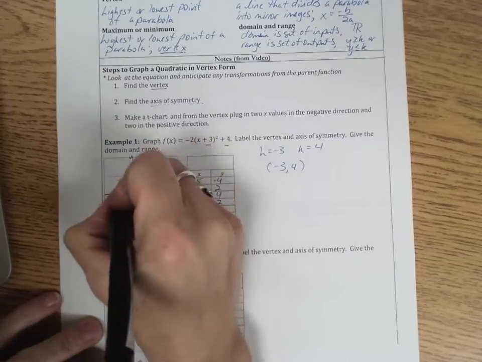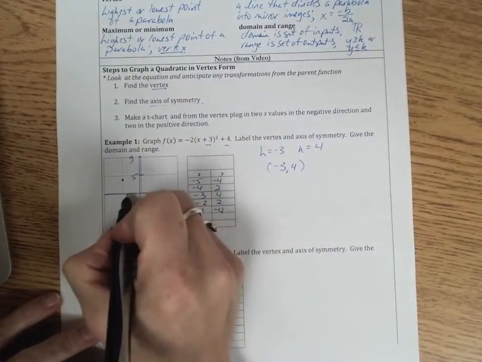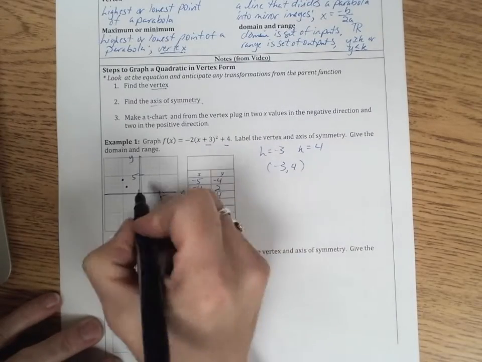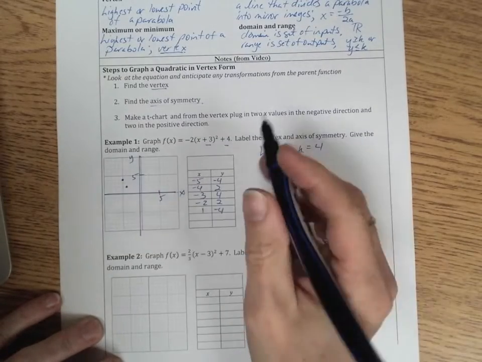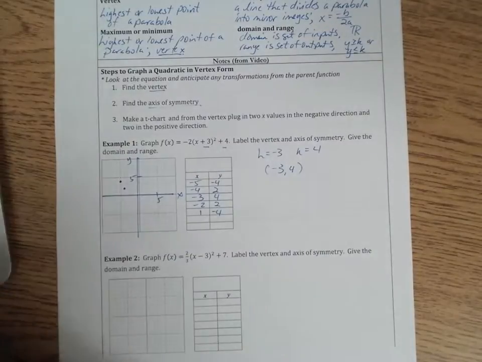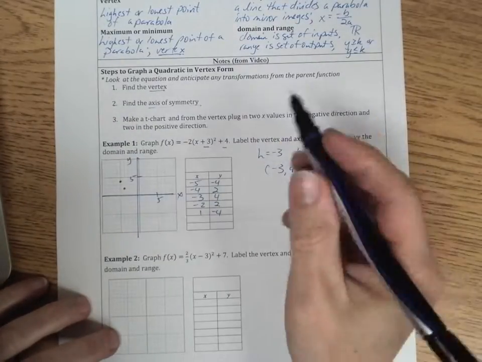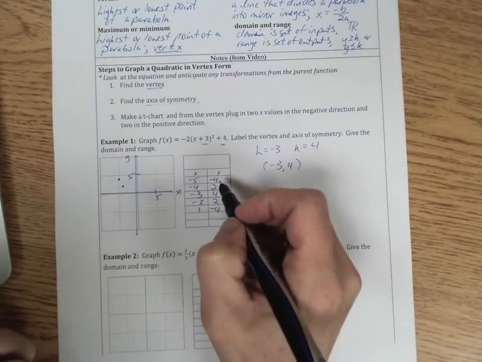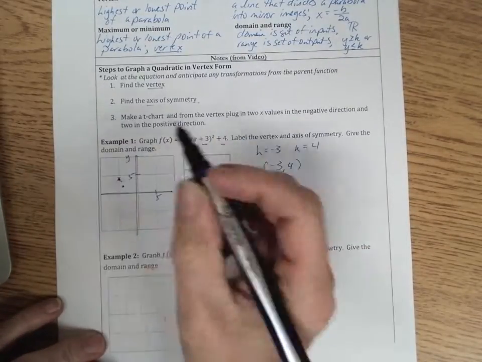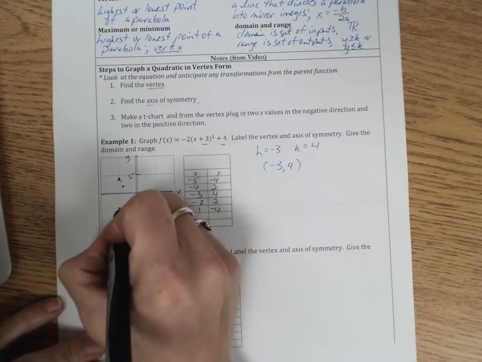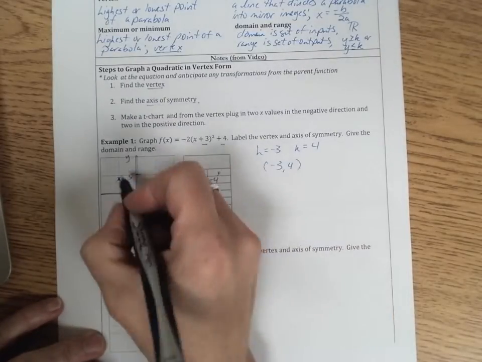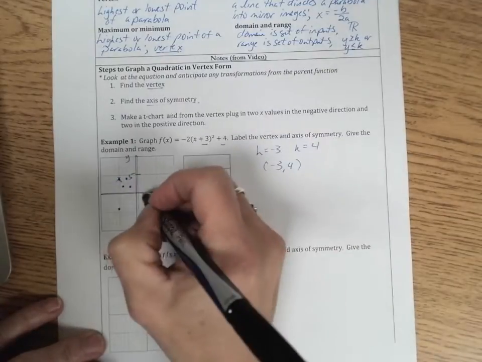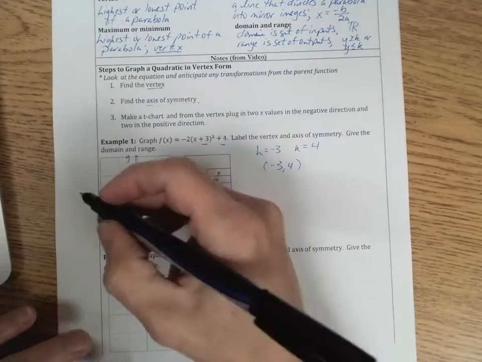So -5, 4, -4, 2, and let's try that one again, -5, -4, -3, 4, -2, 2, and then -1, -4.